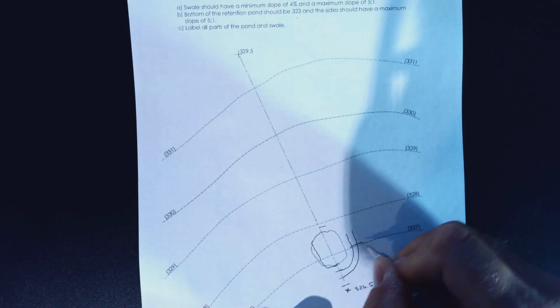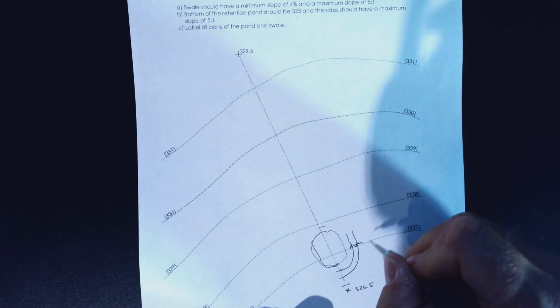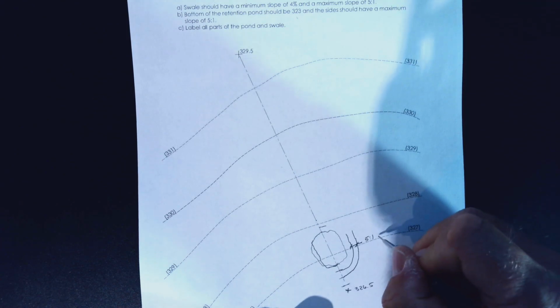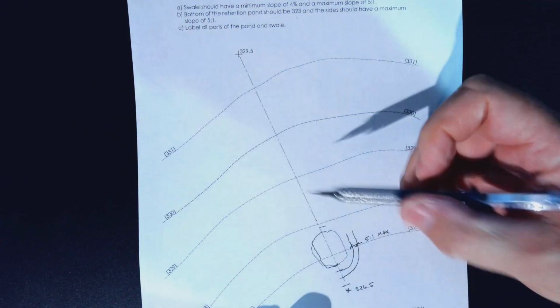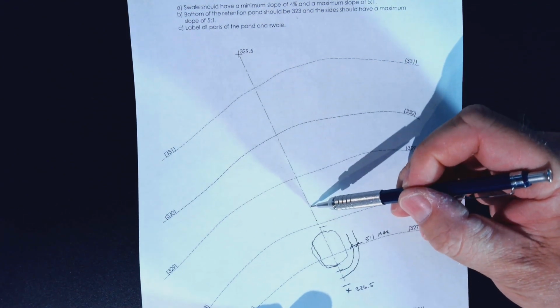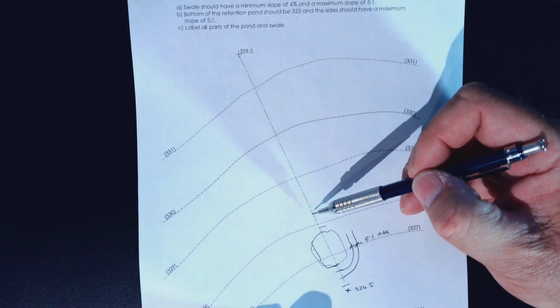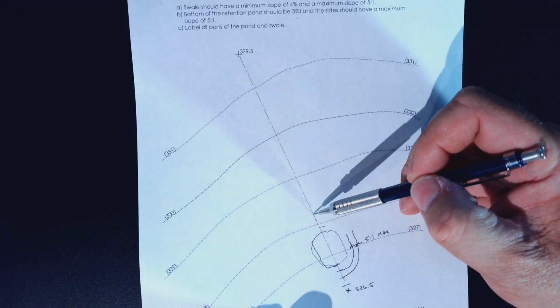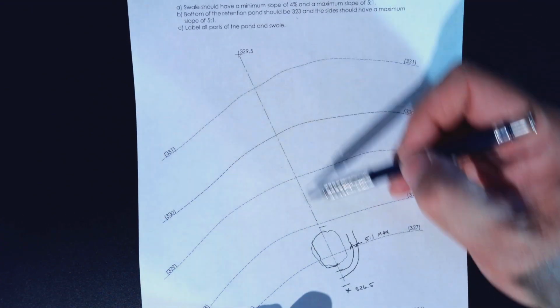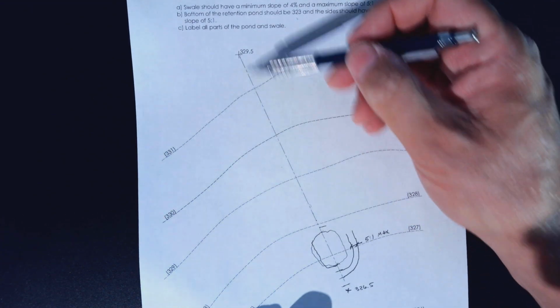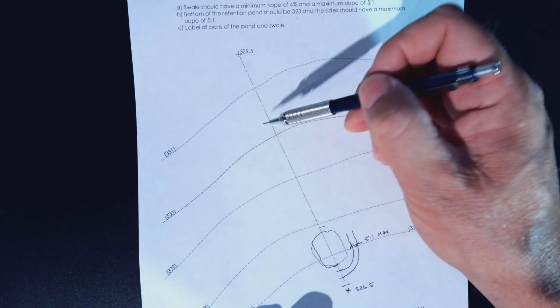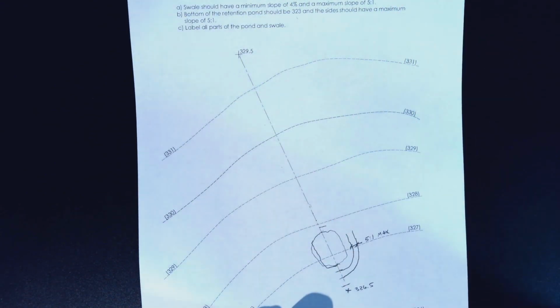Make sure these are 5 to 1 max, and then work your way up to the top, and you'll get the top of your pond. Then all you've got to do is calculate the slope between those two elevations. You'll have the horizontal distance and the vertical, and you just want the slope. Calculate your slope and then locate your contours, and that's how you solve this problem.